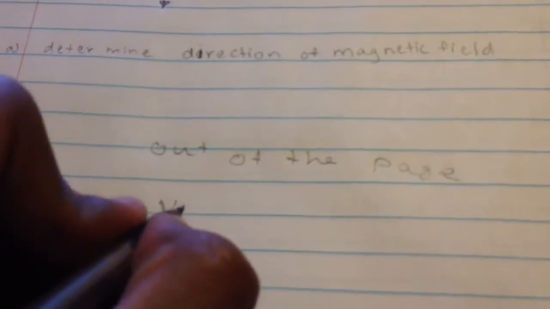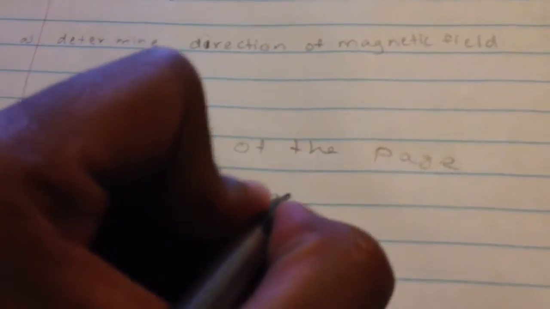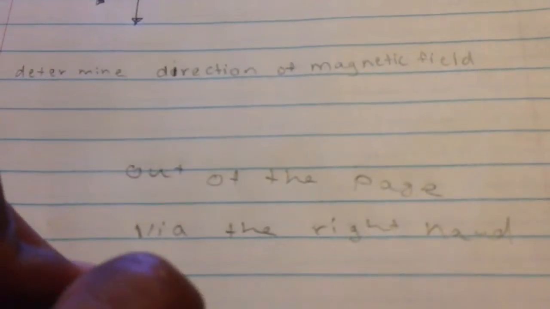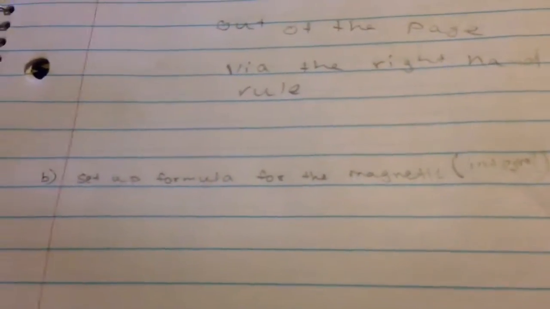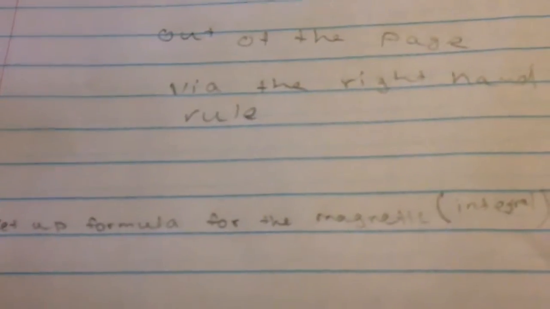So for the first part, the direction is out of the page via the right hand rule.